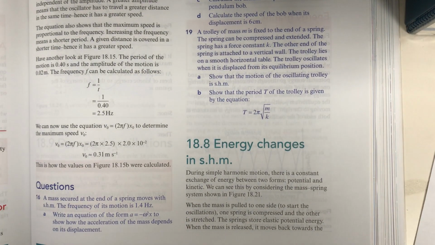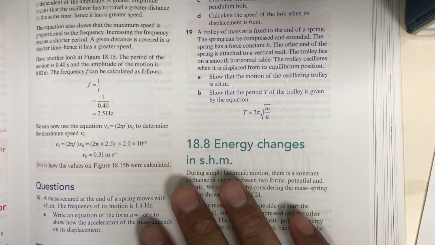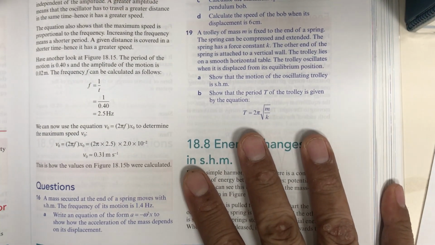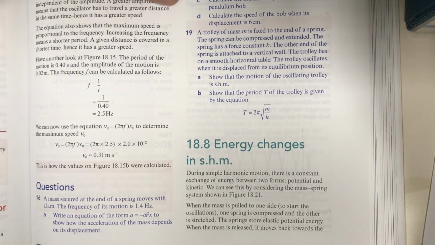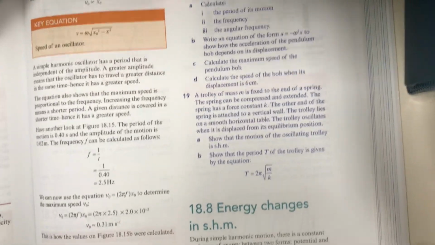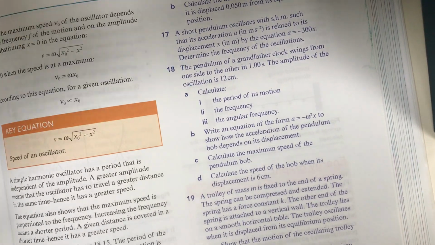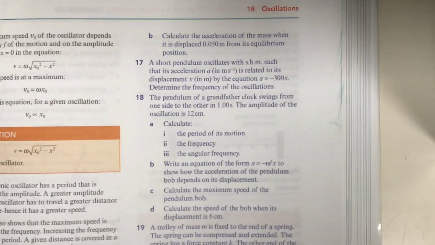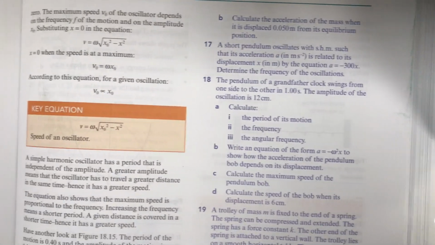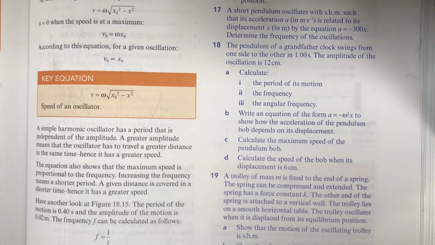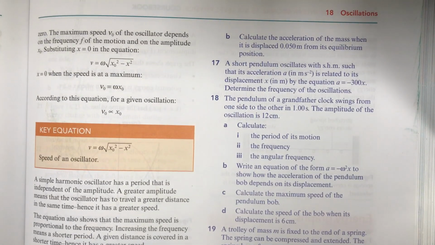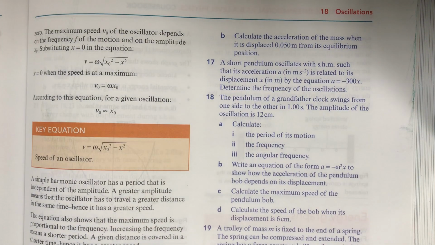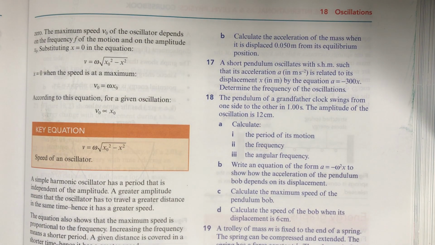Let's check question B. Sorry, I will move this. Oh my god, wait. Here, you can see this. Question B. Yes, let's check it.